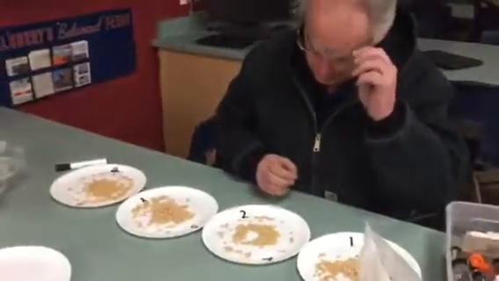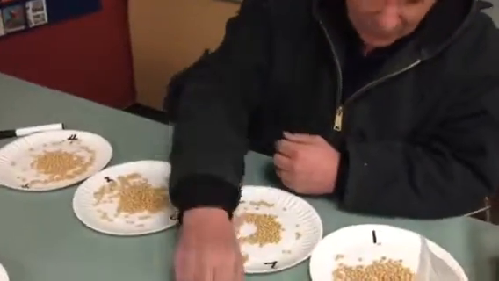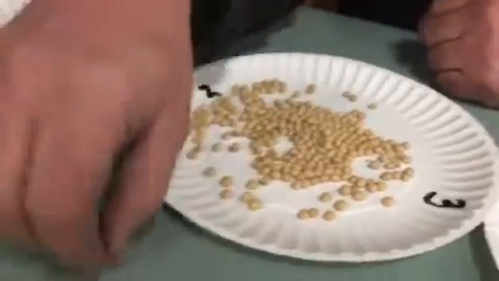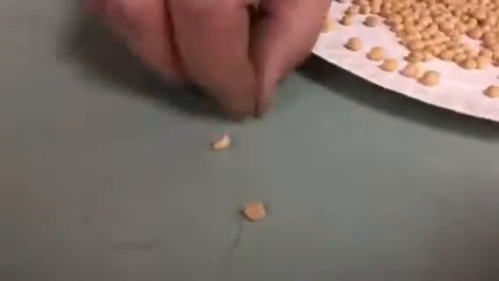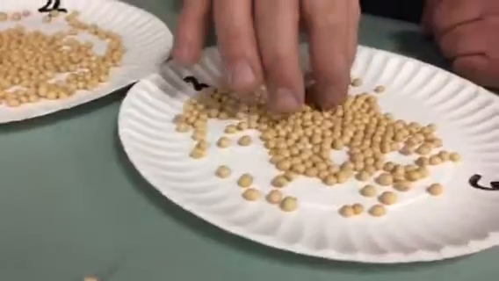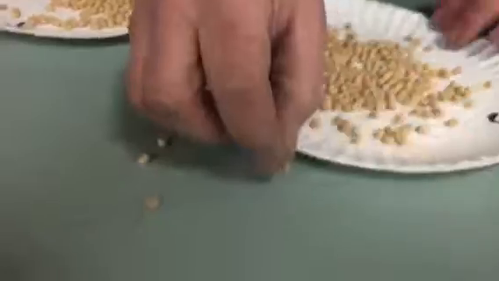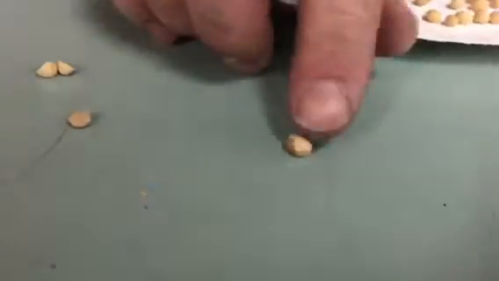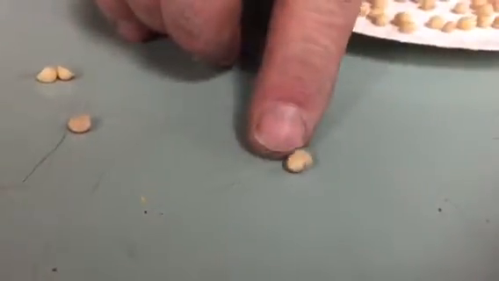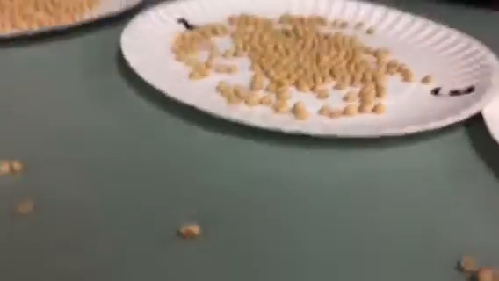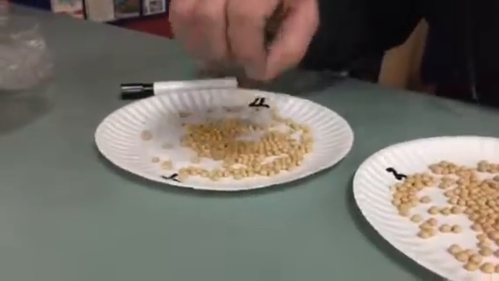So we have some, looks like some kind of fungal thing going on here. All right. Oh, good. We have some splits. I'll take those out. Okay, and then we have, well, this looks like chalcid fly damage. Looks like it got eaten on right there. And then there's some more splits.